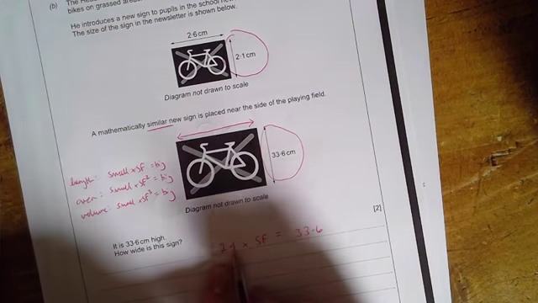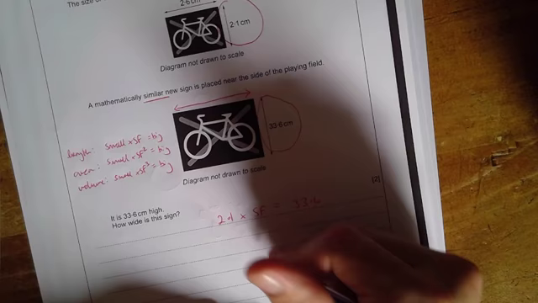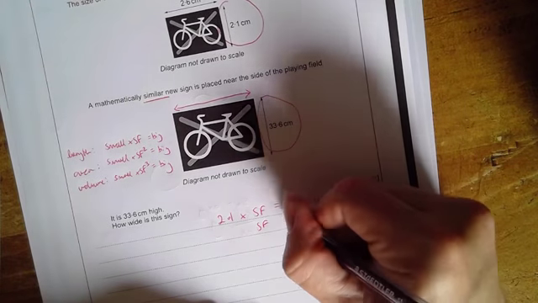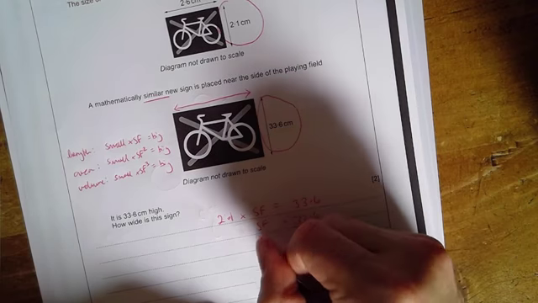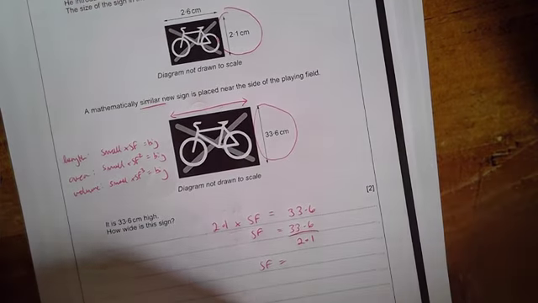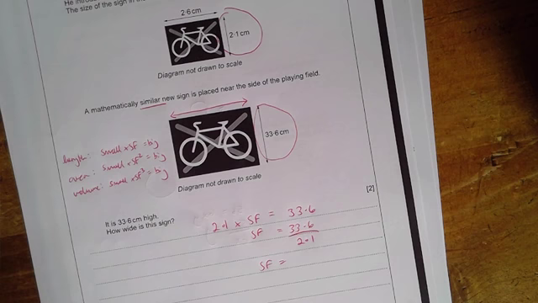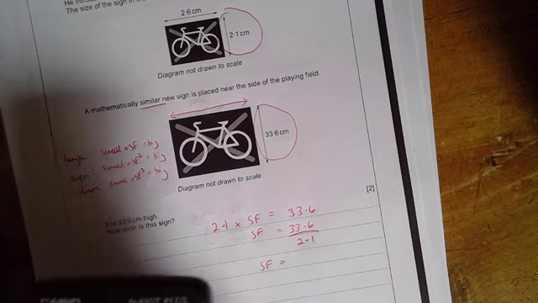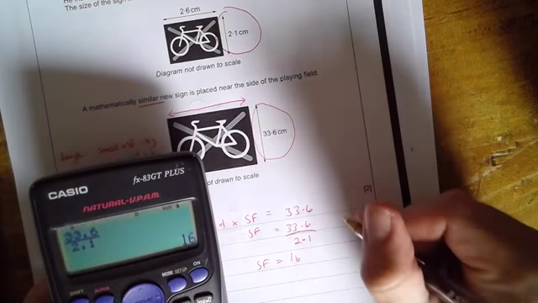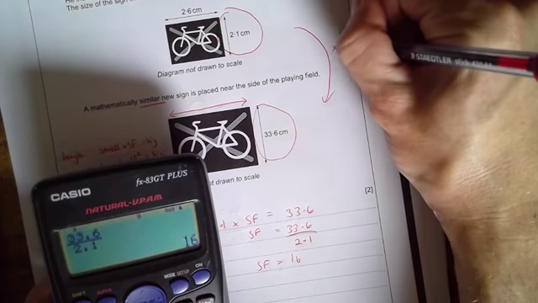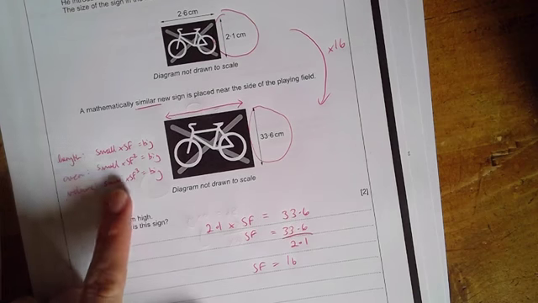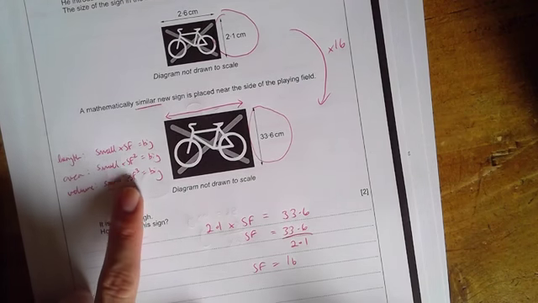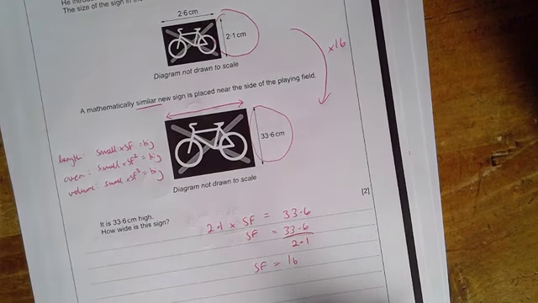I'm then going to take this times 2.1 over, which will become divide. So the scale factor equals 33.6 divided by 2.1. That goes into my calculator, so 33.6 divided by 2.1 gives me an answer of 16. So basically, I'm timesing this one by 16, and I'll be dividing this one by 16 to go back. But that's just for length. Remember, for area, it would be scale factor squared. For volume, it would be scale factor cubed.